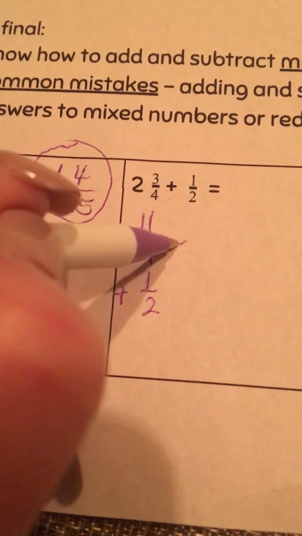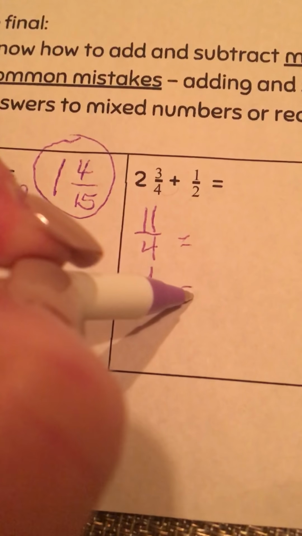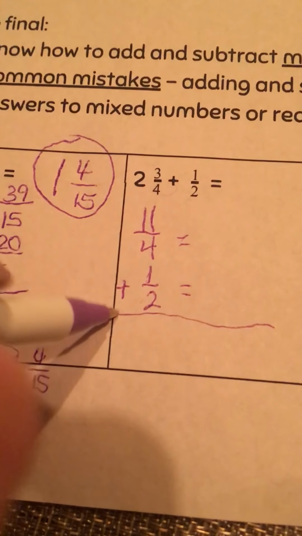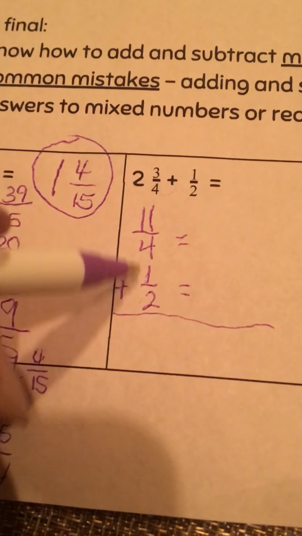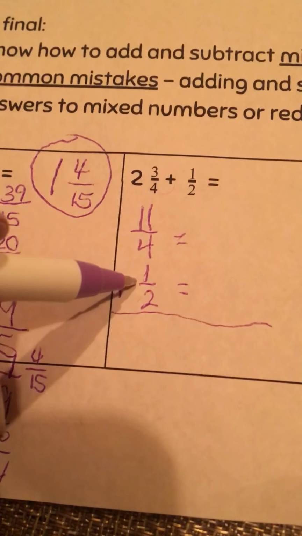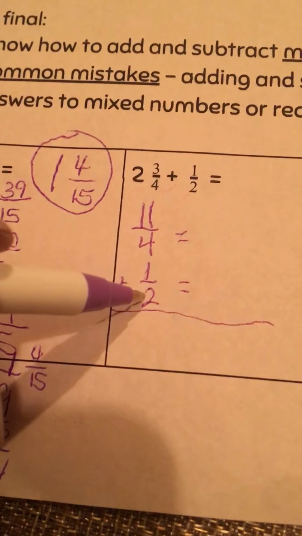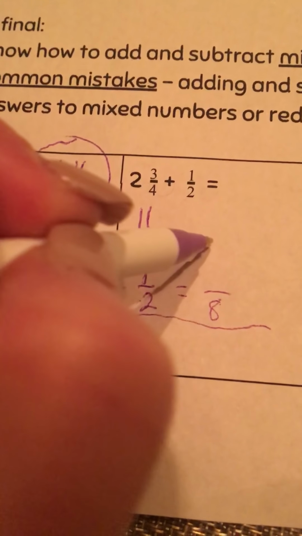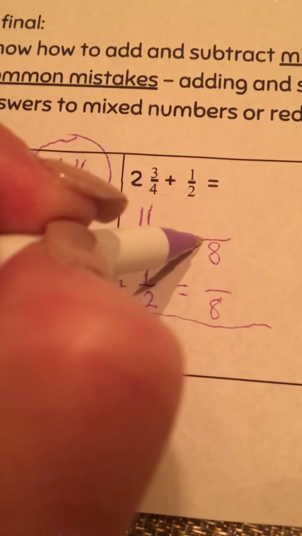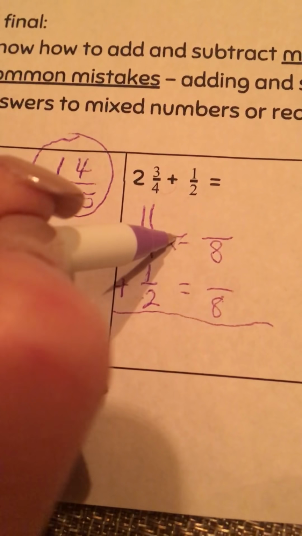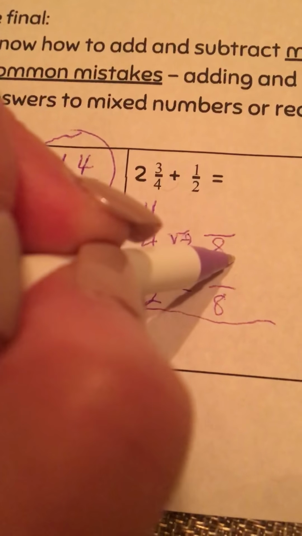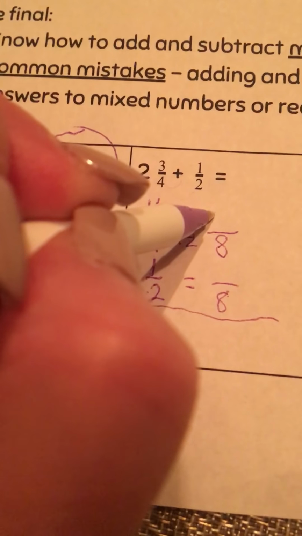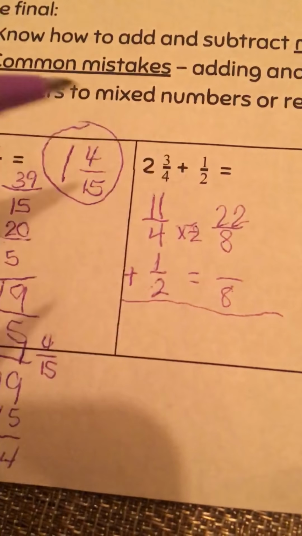Okay, so now what I'm going to have to do is make equivalent fractions because my denominators are different. So I'm going to do 4 times 2, and that gives me 8 for both denominators. And since 4 times 2 is 8, 11 times 2 is 22.